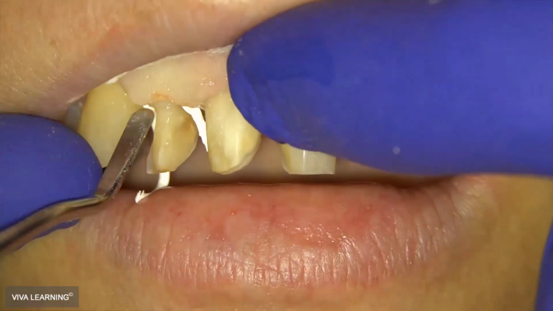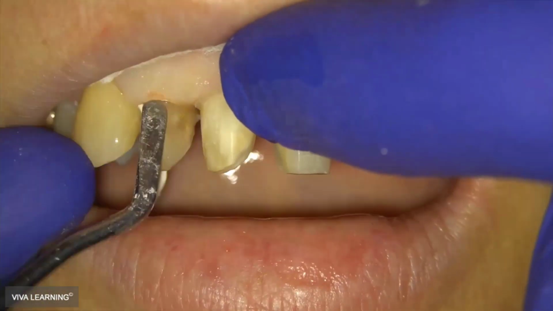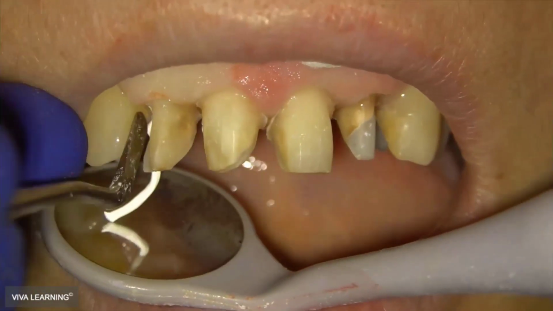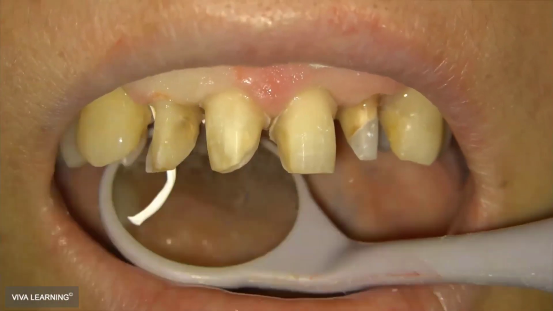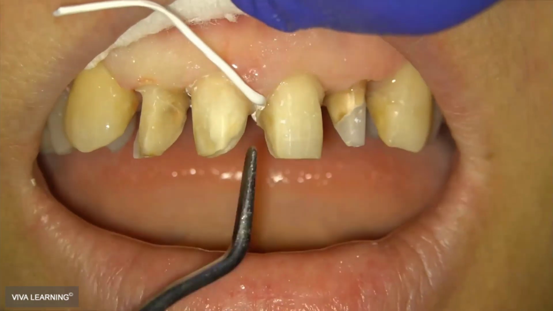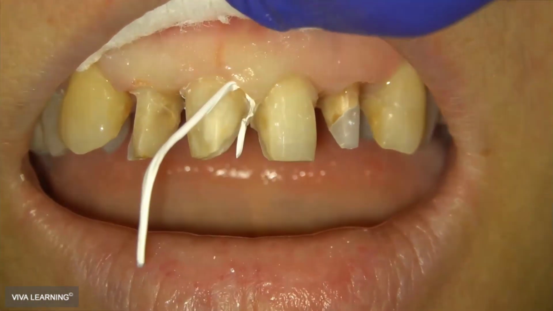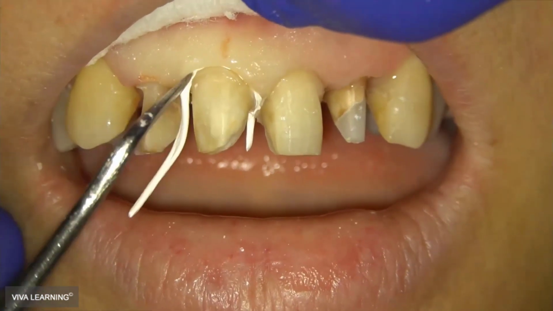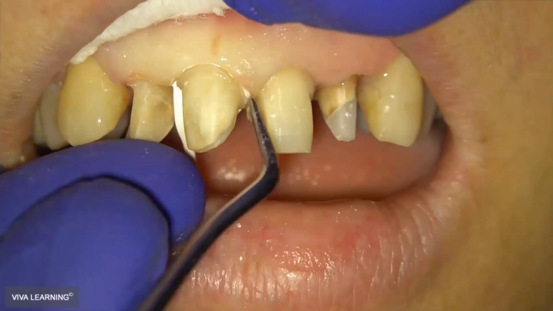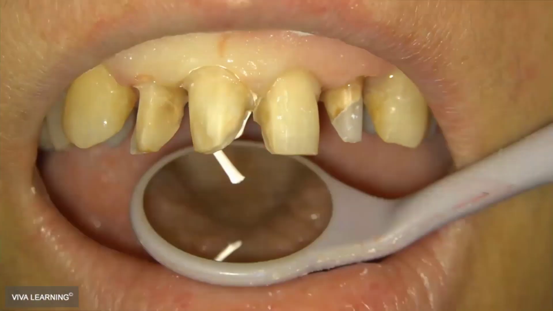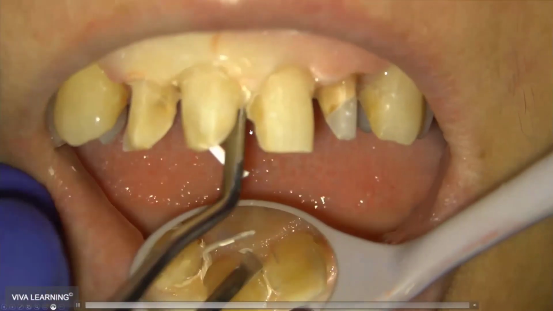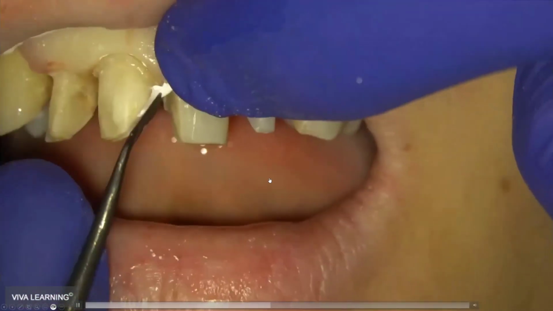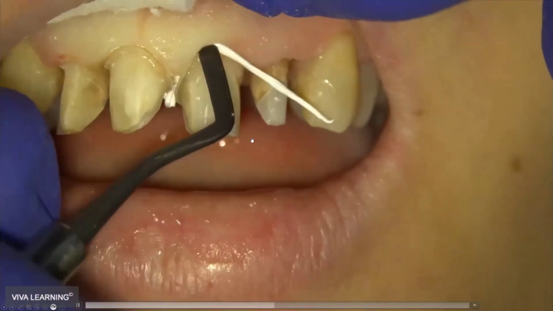What I find very useful with this Teflon paste is that it's white, and you can use the texture in the optical scanner to see the margin very clearly, even if you don't see an indentation in the mesh.